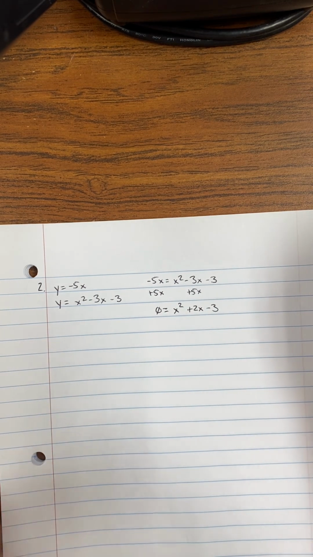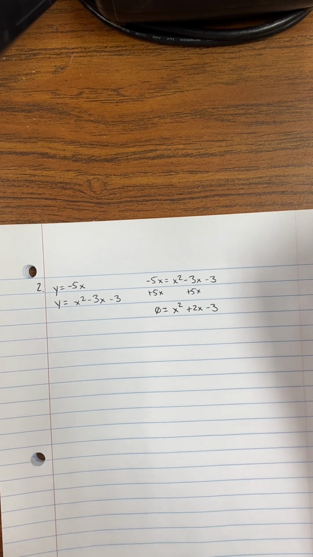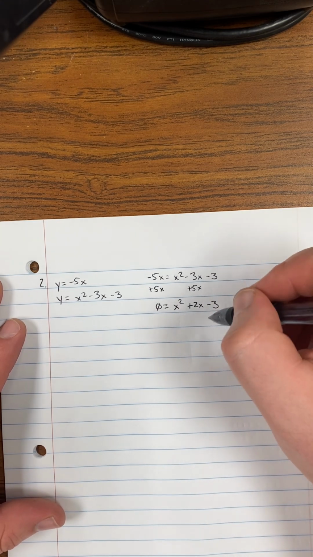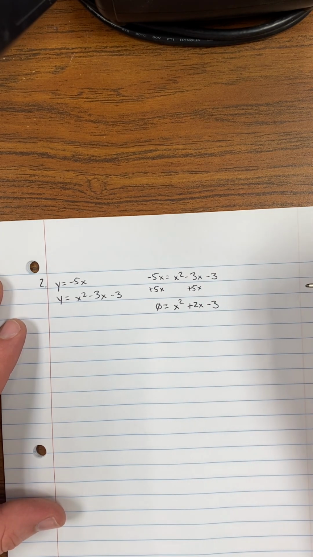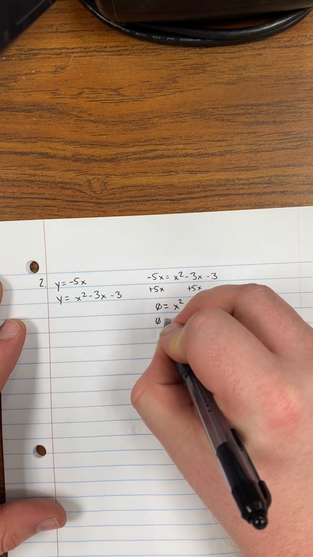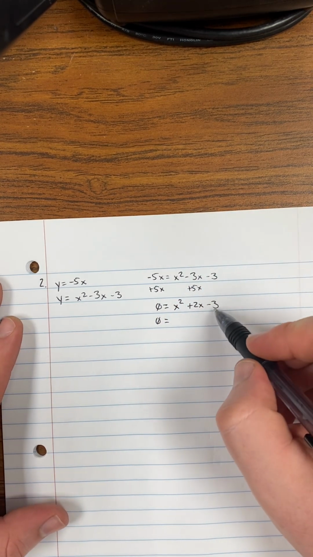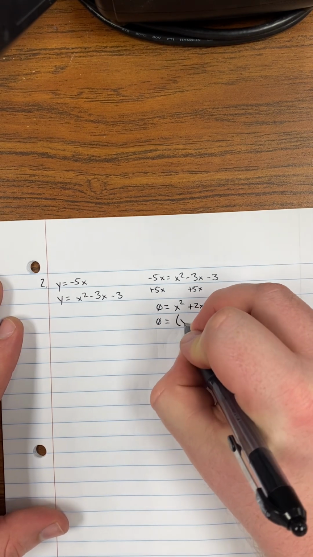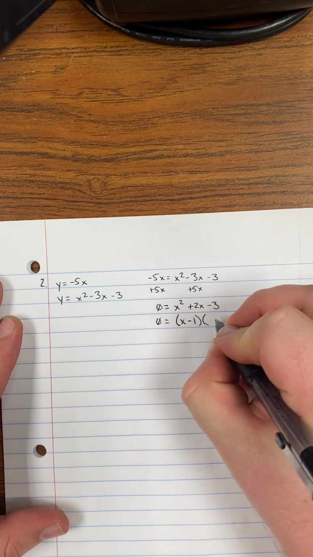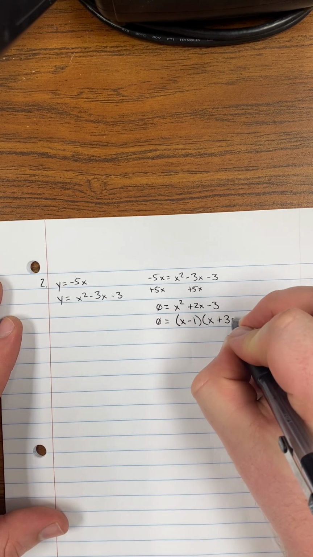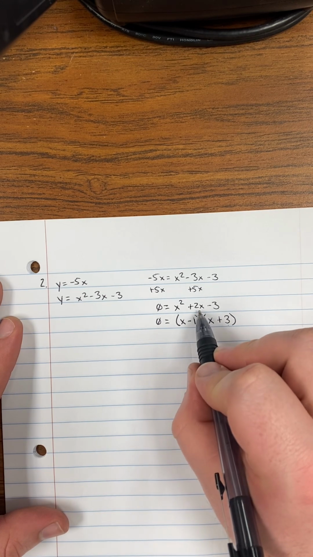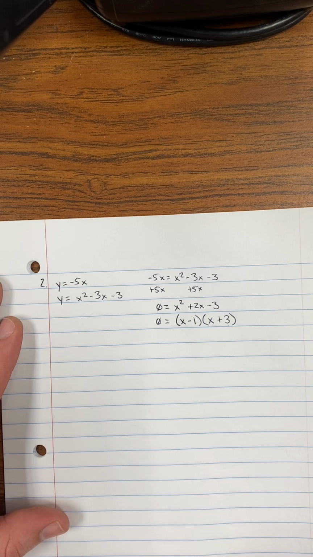Okay, now I evaluate which method is going to be easiest. Notice in number 1, our method was actually using square roots. So we solved that last one by square roots because it was the easiest one to use. Here, we might have another case where factoring is actually the easiest to use. So let's ask ourselves, what multiplies to make negative 3 but adds to make positive 2? Well, the answer is negative 1 times positive 3, because these two multiply to make negative 3, but they add to make positive 2, okay?